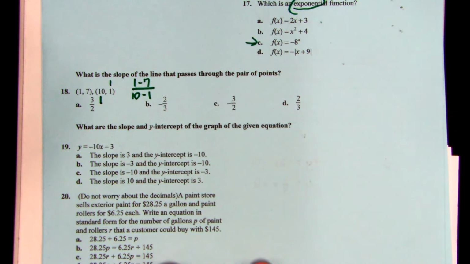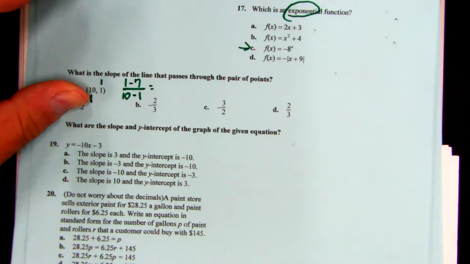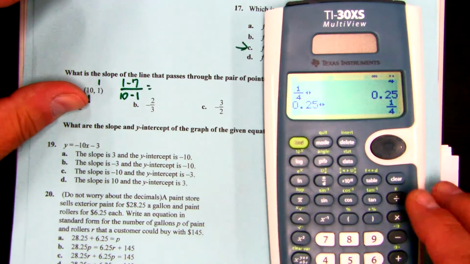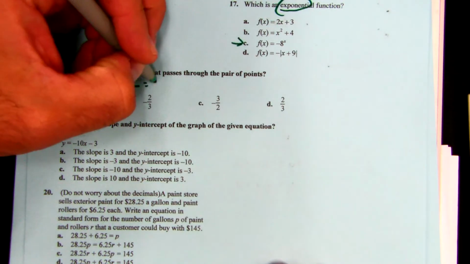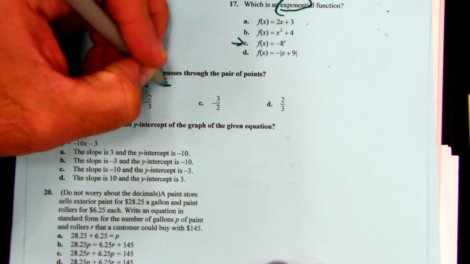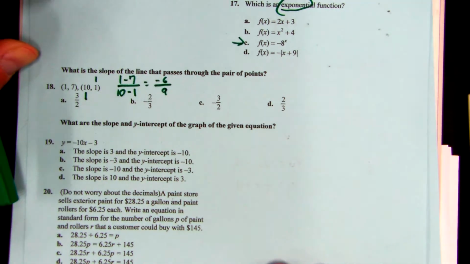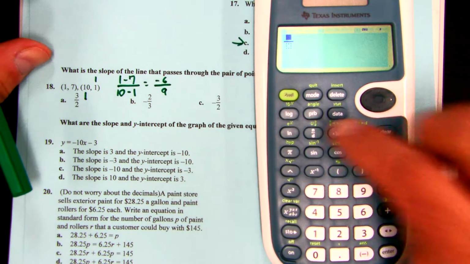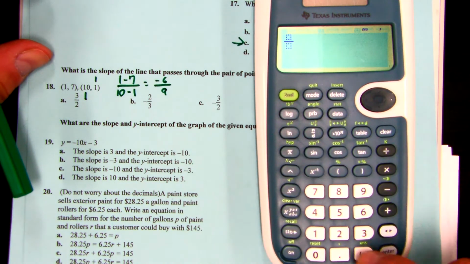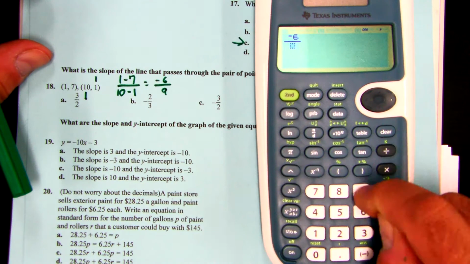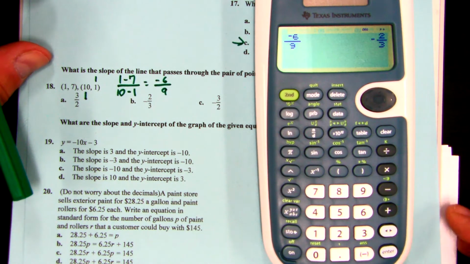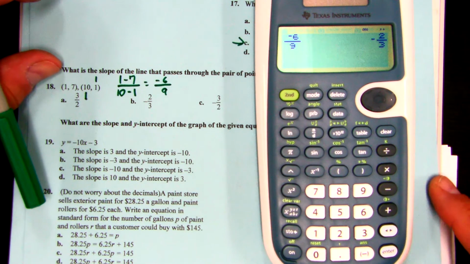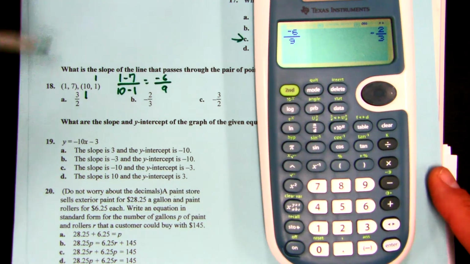Okay? And if you use your lovely calculator, you will get negative 6 over 9. And then, of course, again, you can use your calculator because this is the cool one. Negative 6 over 9, and it will reduce it all for you. Look at that. Negative 2/3. It's magic.